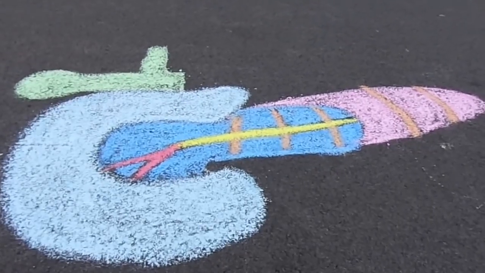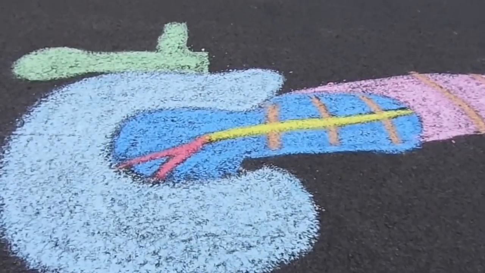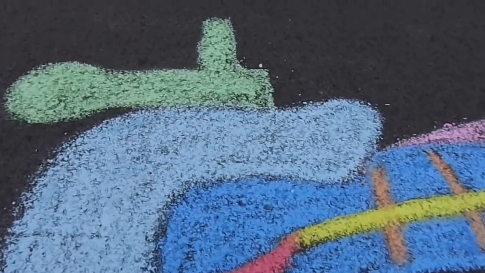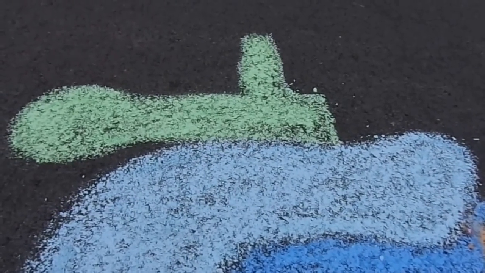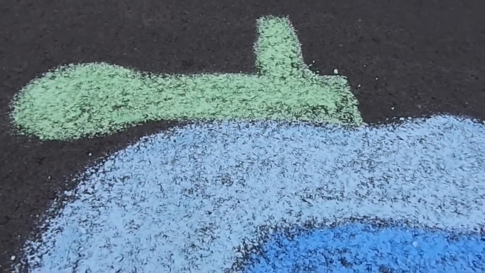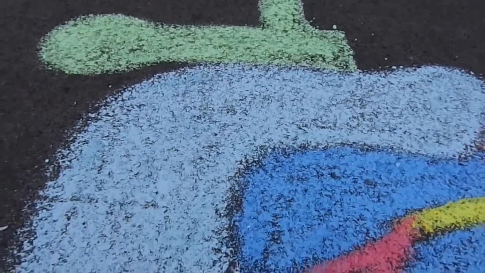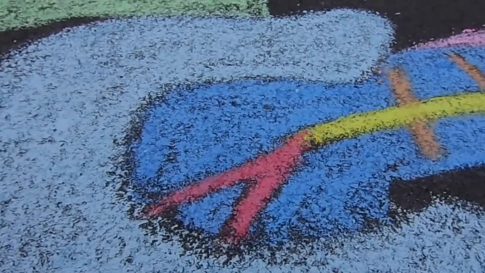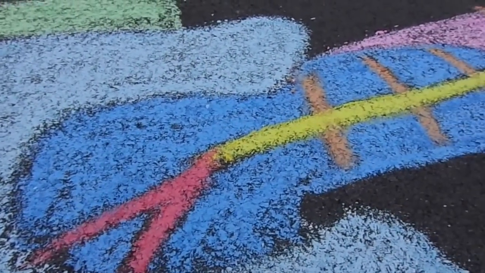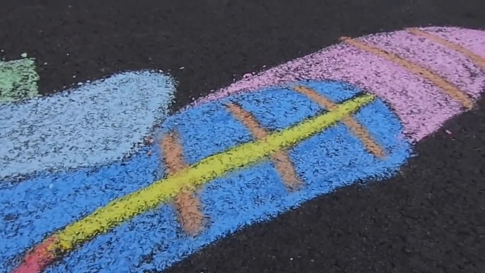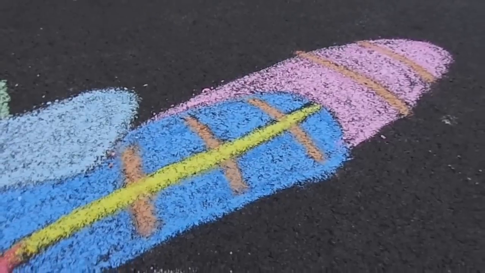Guide to the graphic. In green, we have the gallbladder. In light blue, you have the small intestine. In dark blue is a sectioning of the pancreas. And in raspberry is the head of the pancreas.